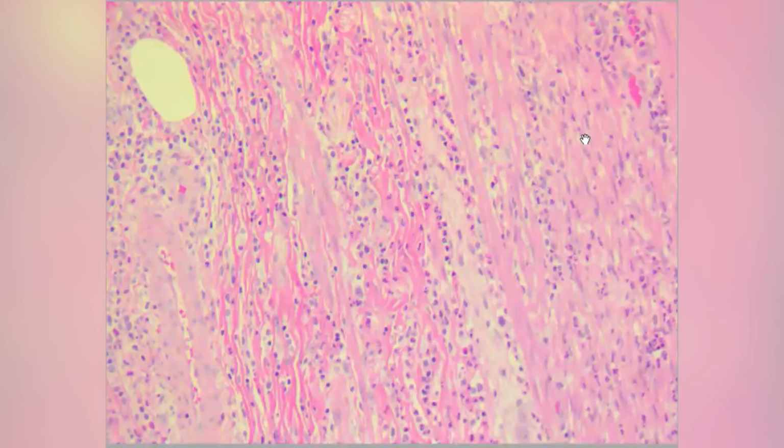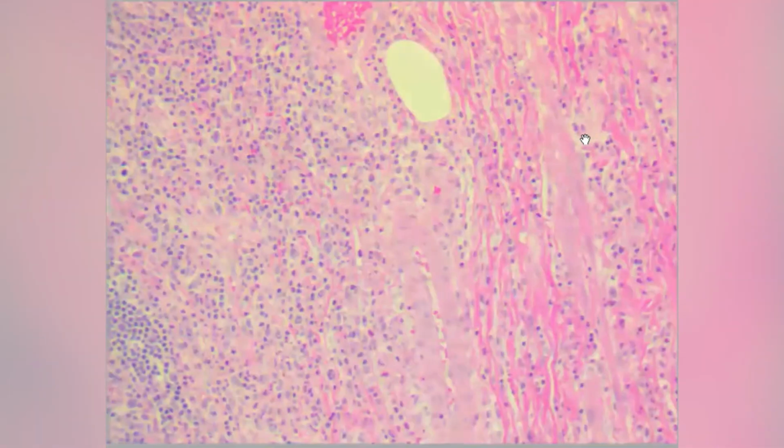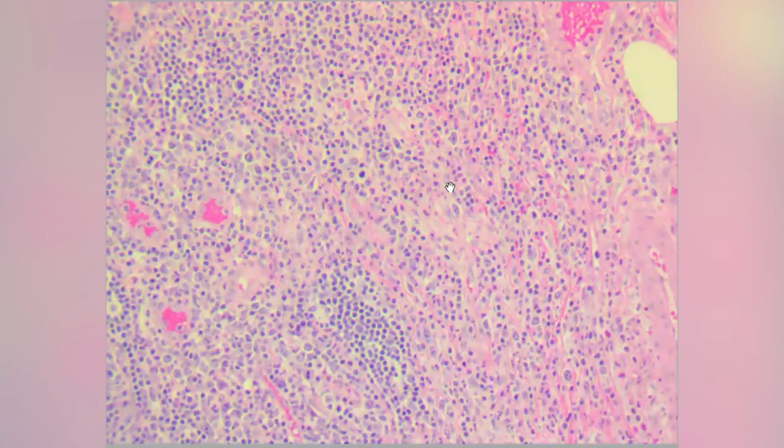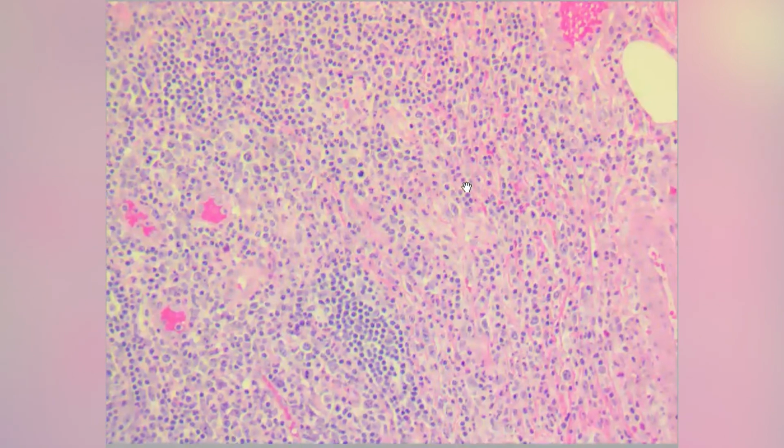Let's go into the lamina propria and submucosa, and here again you will see neutrophils present. So this is acute appendicitis. But the most important is the muscularis propria.